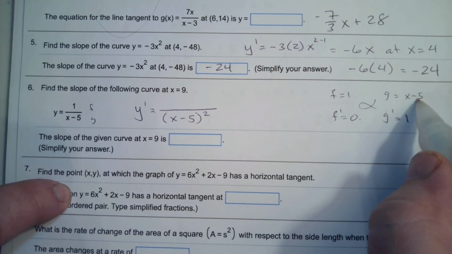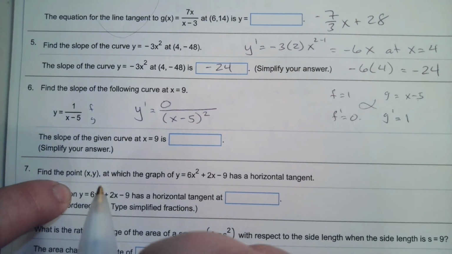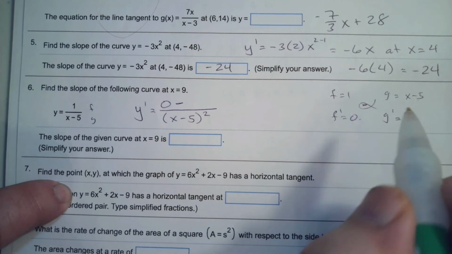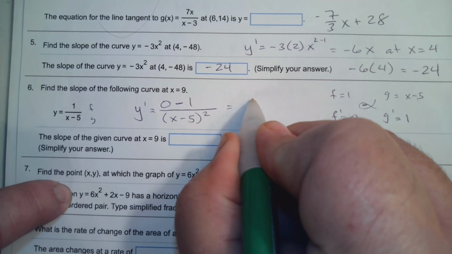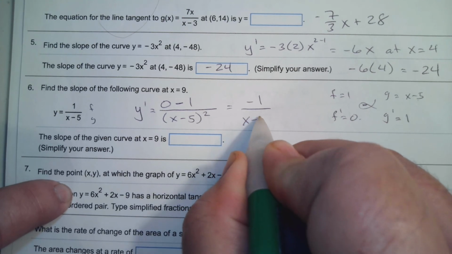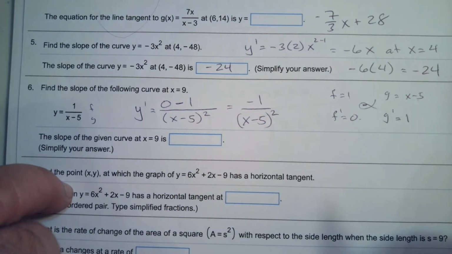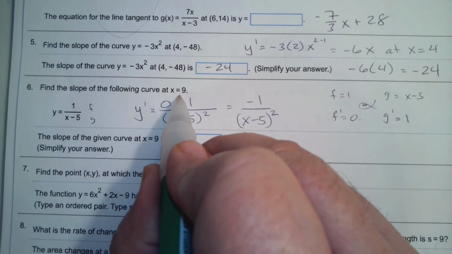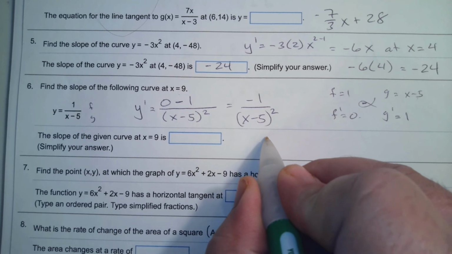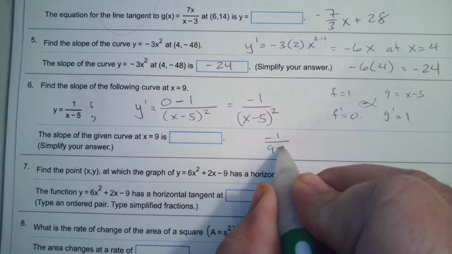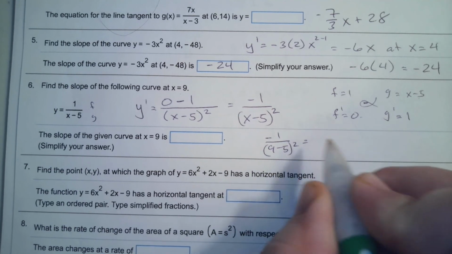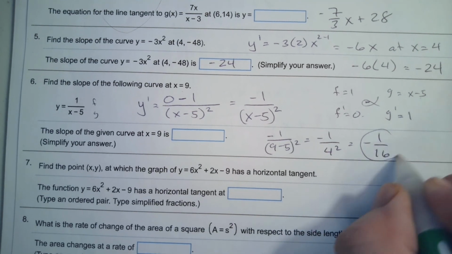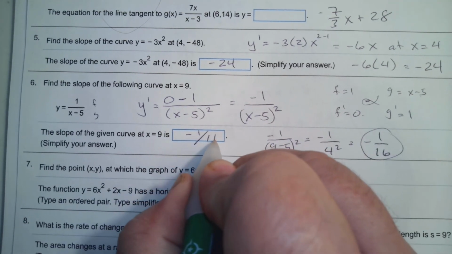So 0 times x minus 5 is 0. Since it's a fraction, you subtract. 1 times 1 is 1. Negative 1 over x minus 5 squared. When x is 9, negative 1 over 9 minus 5 squared, negative 1 over 4 squared, negative 1 over 16. That's the slope.